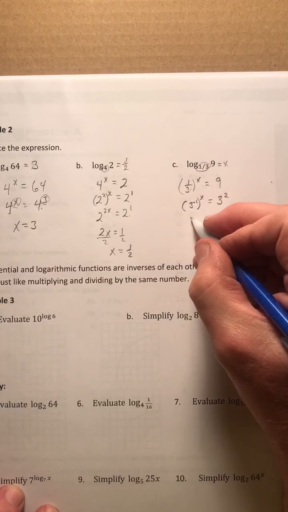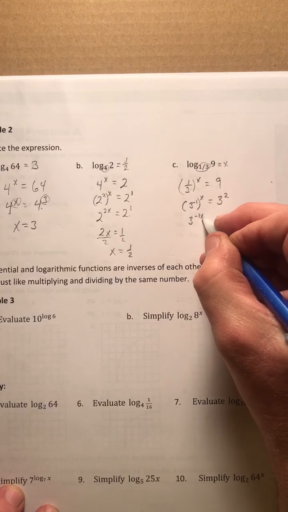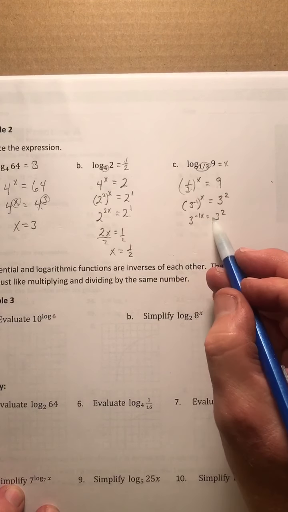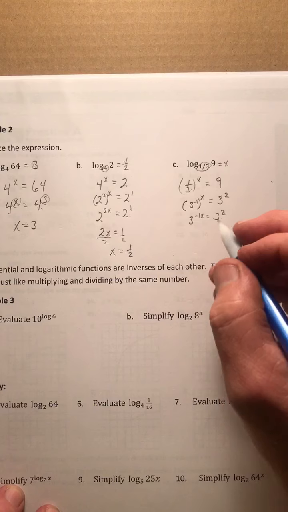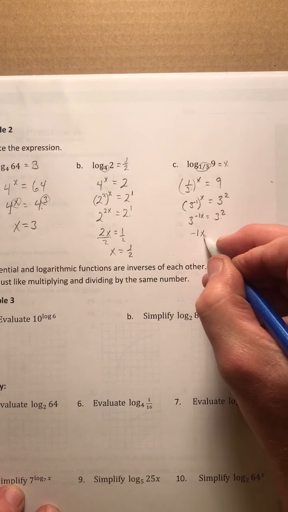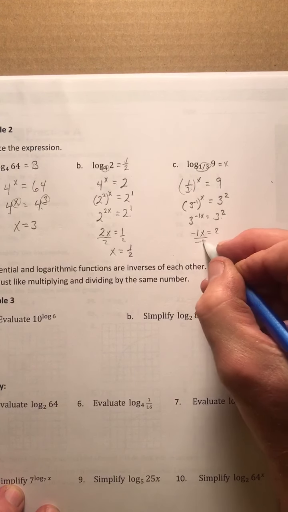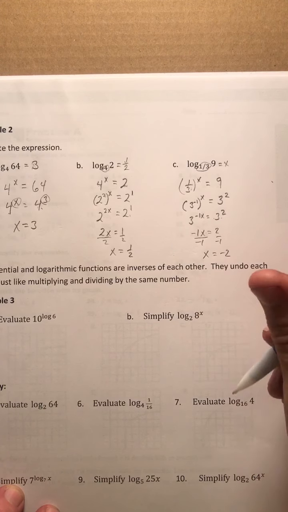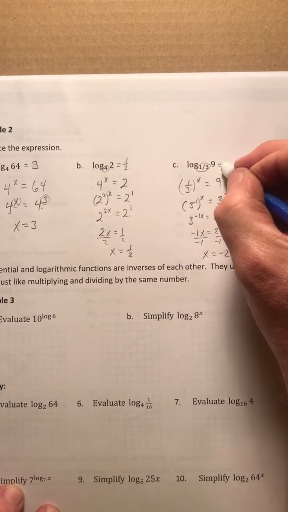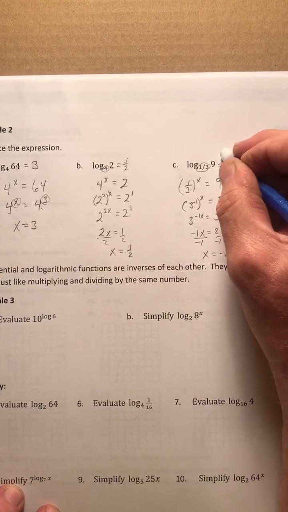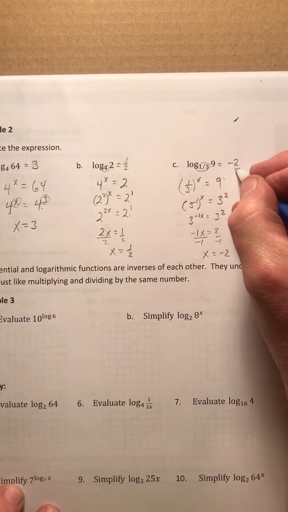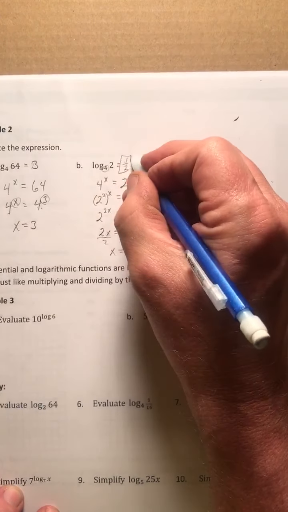Now, power to a power, we multiply. So it's 3 to the negative 1x equals 3 to the second. And now our bases are the same. So we just set our exponents equal to each other. Negative 1x equals 2. We divide by negative 1, and we get x equals negative 2. So the log base 1/3 of 9 is equal to negative 2. All right?